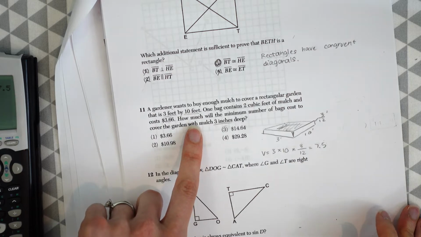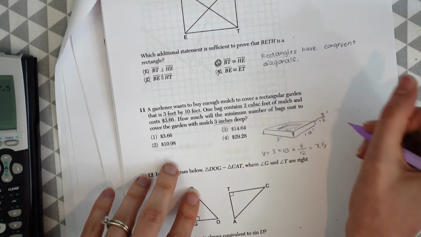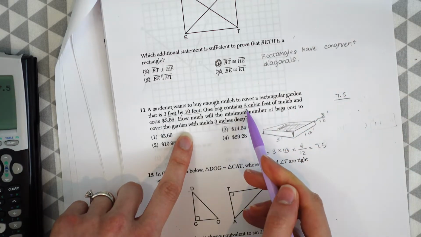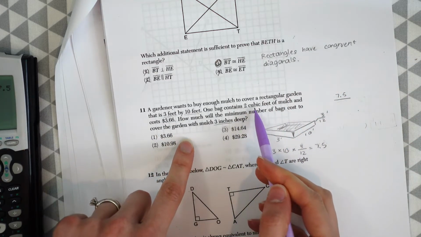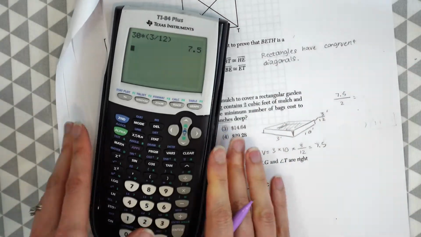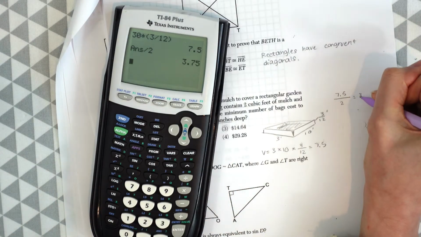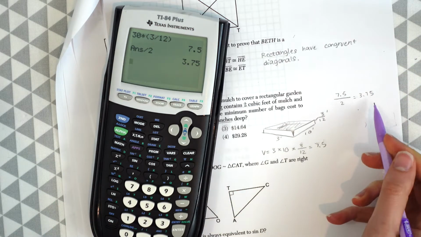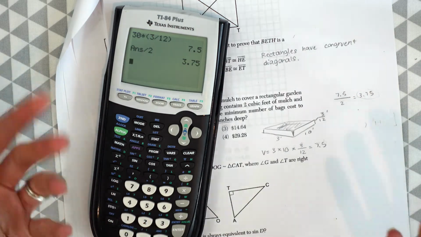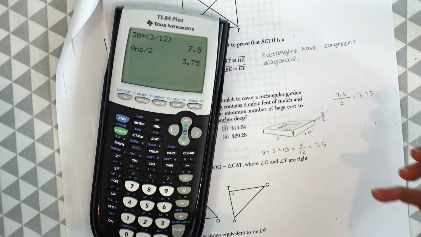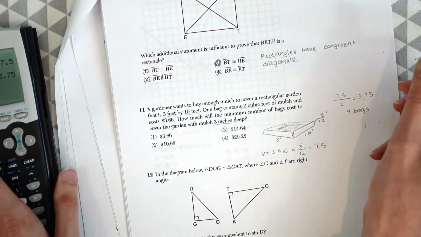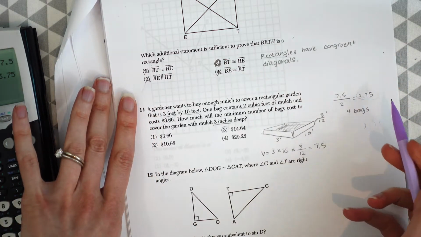Now we need to find out how many bags we're going to need. So to find out how many bags, we're just going to take 7.5, our volume, and divide it by the volume that's within each bag. So there's 2 cubic feet within each bag. So we're just going to do 7.5 divided by 2, and we get 3.75. So we can't get 3.75 bags, we can only get whole bags, 3 bags, 4 bags. So what we're going to do is round up.